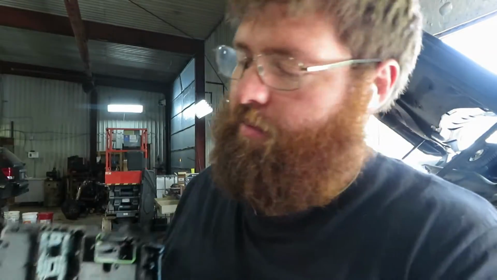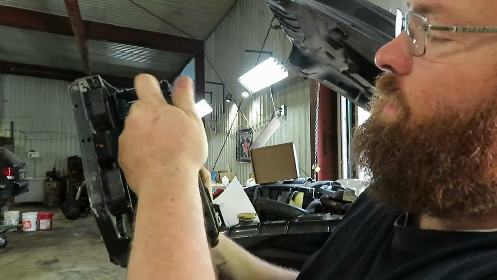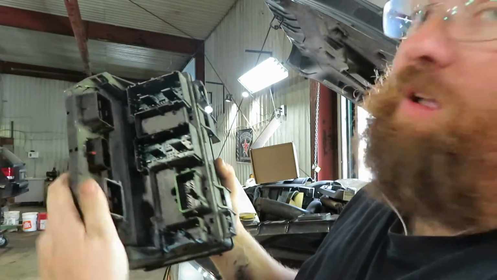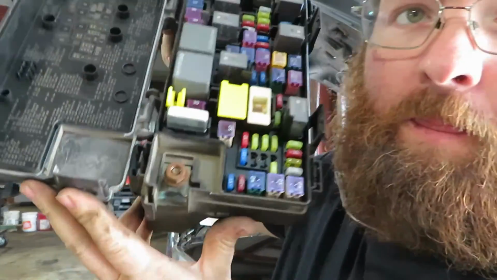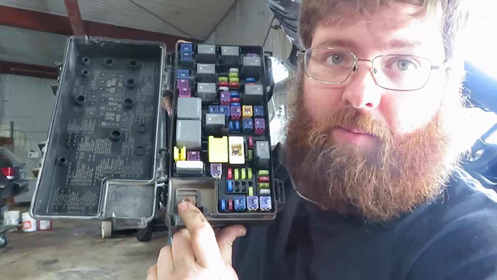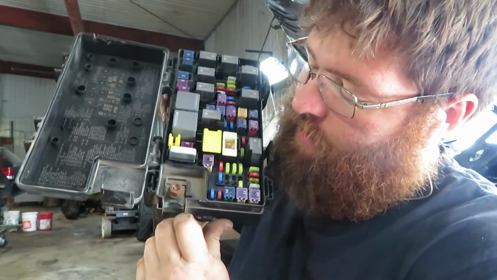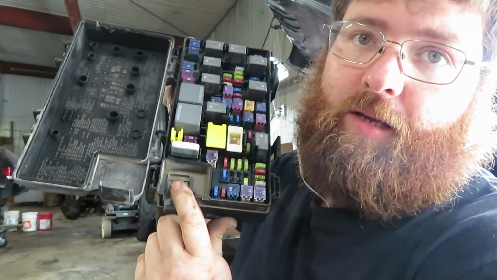So to undo the TIPM, there are 1, 2, 3, 4, 5, 6, 7 connectors underneath, and a battery cable going to the top right here. So yeah, you just undo that bolt or that nut and it pops right out.